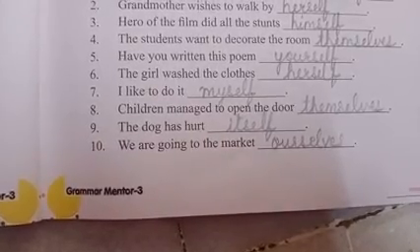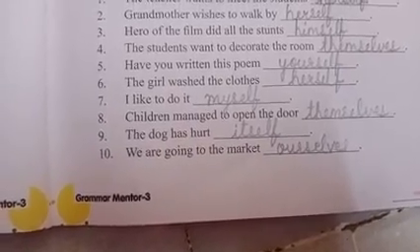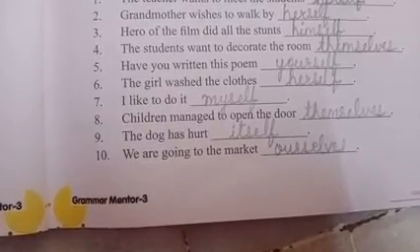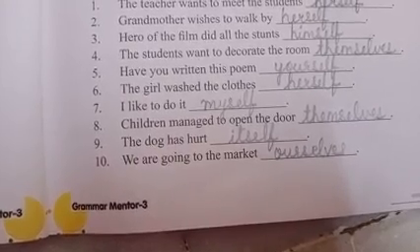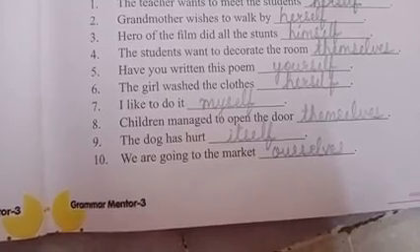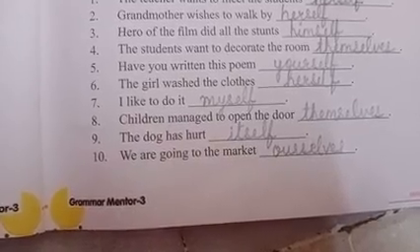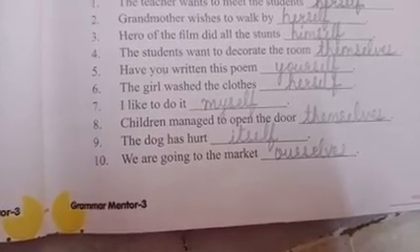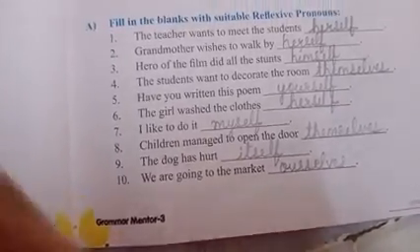So, kinds of pronouns. What are the kinds of pronouns? Personal pronouns, demonstrative pronouns, interrogative pronouns, and reflexive pronouns. So we have studied all the 4 kinds of pronouns. What are pronouns? Words which are used in place of nouns are called pronouns. So learn the definitions, revise the exercises of all the kinds of pronouns.